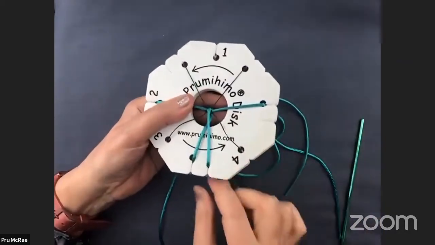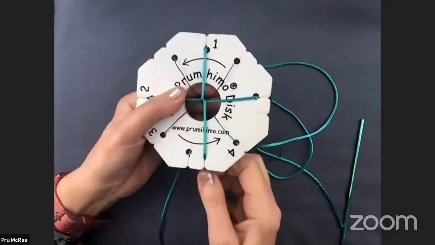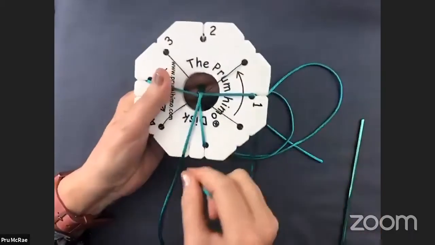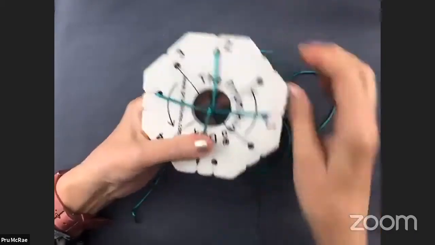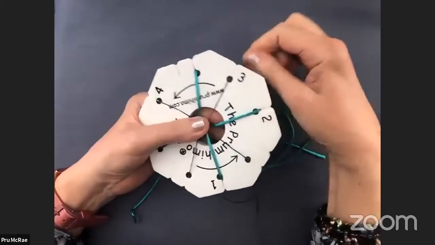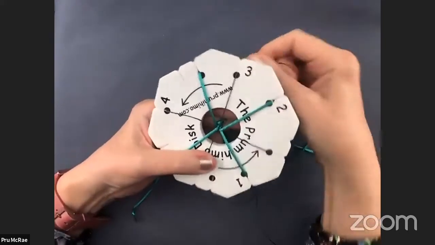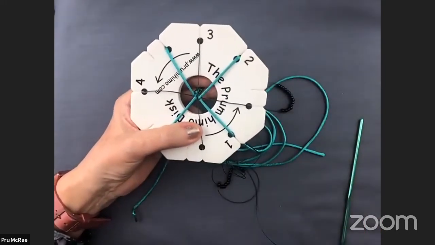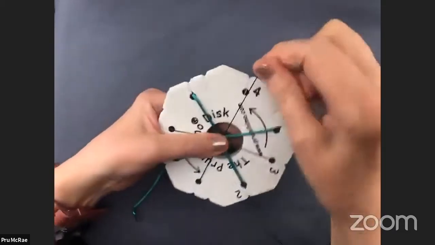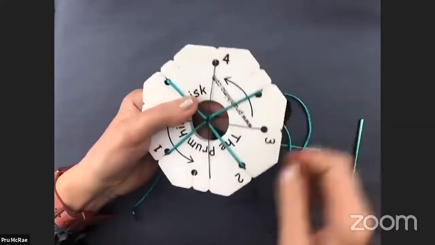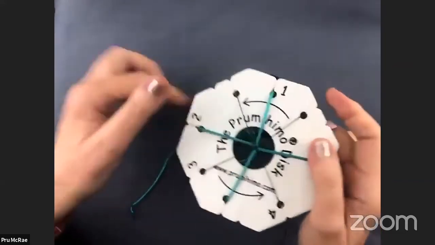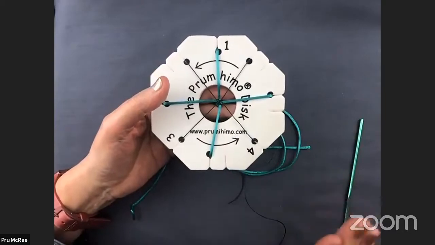So top to bottom, bottom to top, bottom across. I'm on the dots, I can turn. Top to bottom, bottom to top, bottom across. I'm on the dots, so I can turn. Top to bottom, bottom to top, bottom across. I've completed my sequence. I return to number 1. So that's how simple it is.